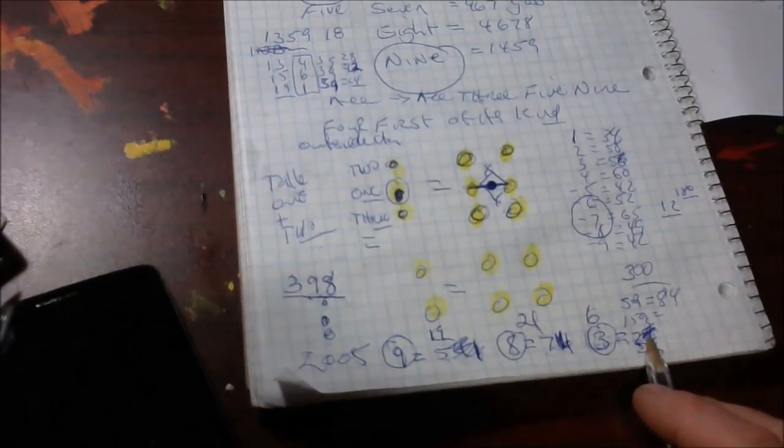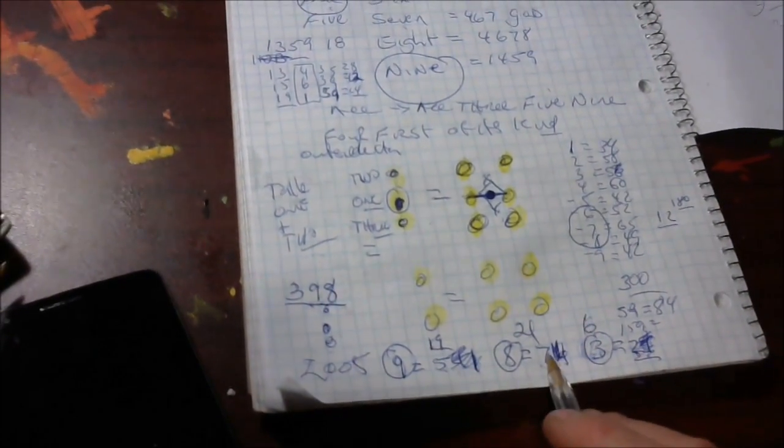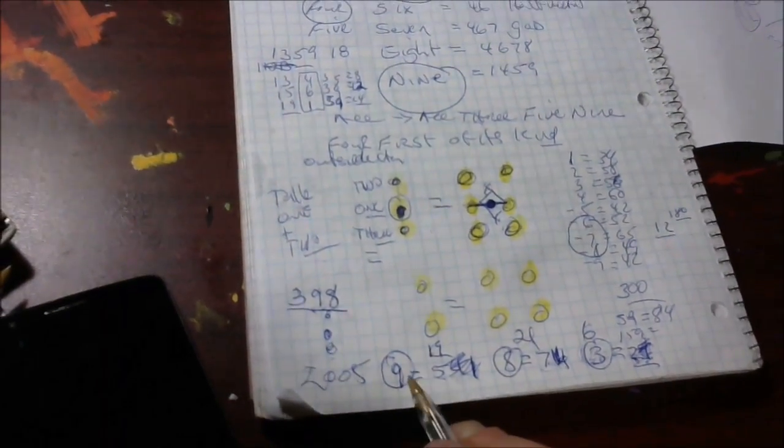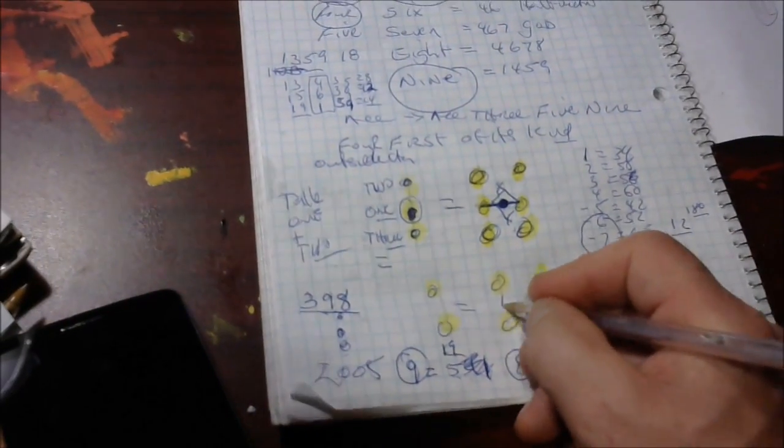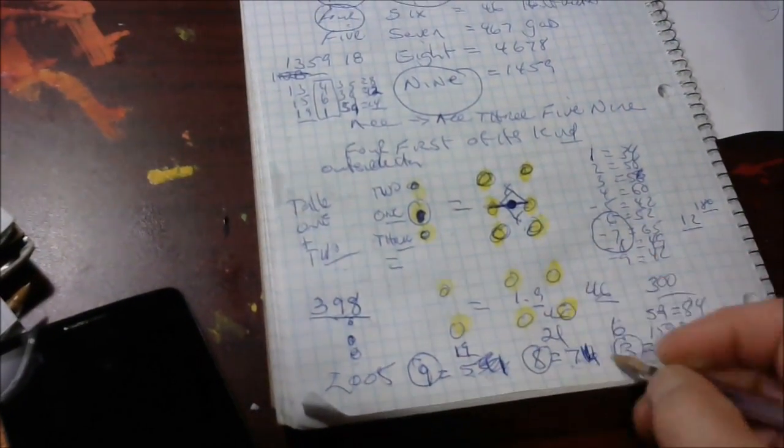This should total 3, 2, 1. 1, 2, 3. 3 and 3 is 6. 7, 6, and 8 is 21. 1, 4, 5 is 10, and 9 equals 19, equals 46. 46 is the east-west rotation, but when you add up 1 to 9, it only equals 45.